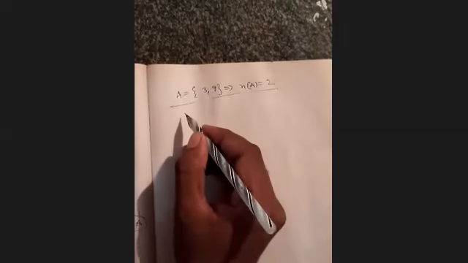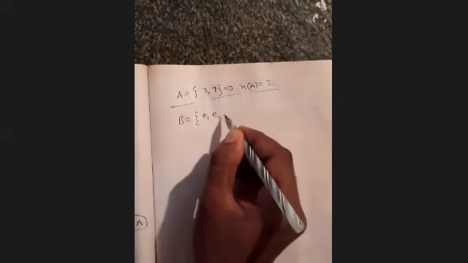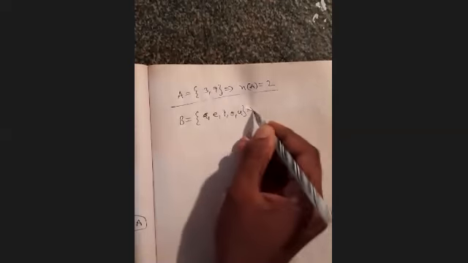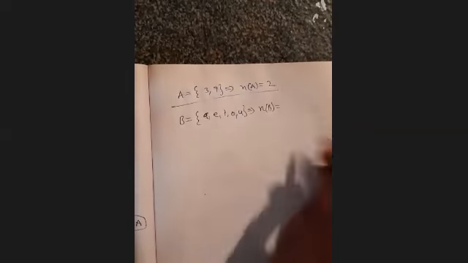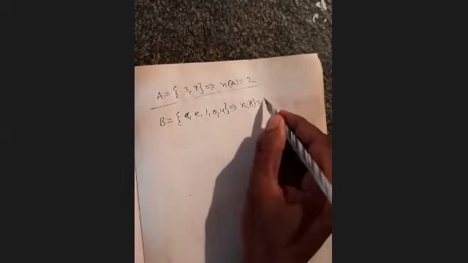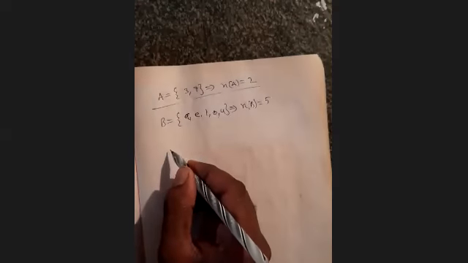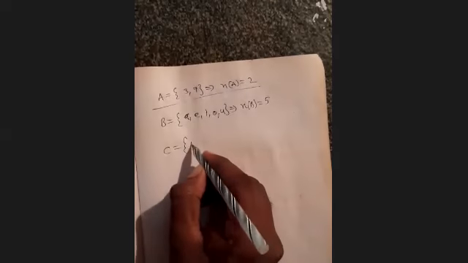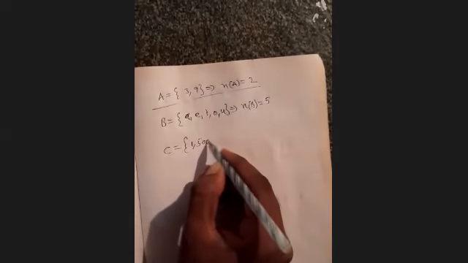Just be on unmute, just to follow. I'm taking one more set. B is equal to A, E, I, O, U. Then n of B is equal to what? 5, right? Now I'm taking one more set. Listen carefully. C is equal to 1,50,000.